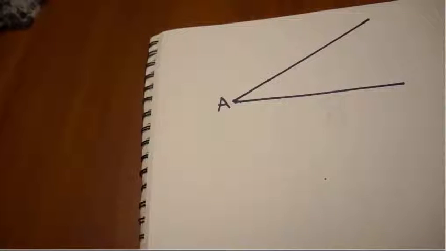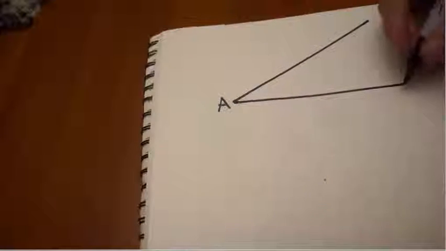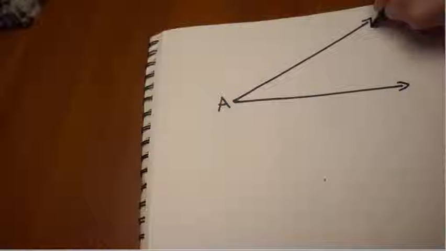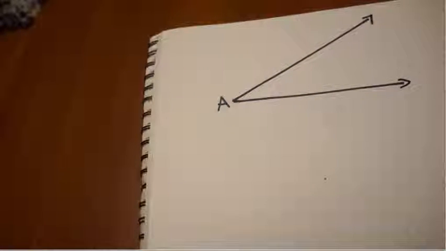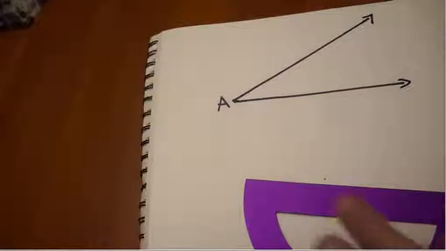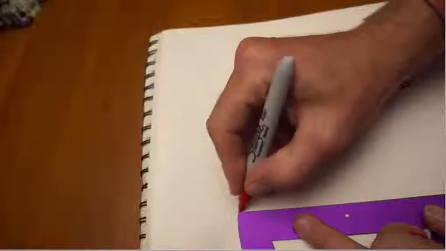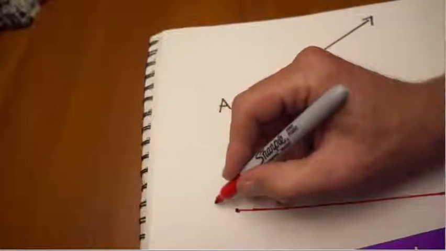The next type of construction that I'd like to do is constructing a congruent angle. So if we have angle A, and A is at the vertex of the angle created by 2 rays that share the same endpoint, we're going to start off with a ray. We'll call that endpoint Q.